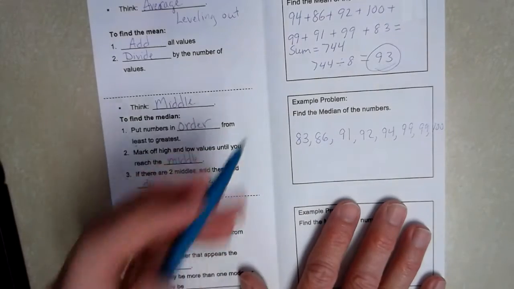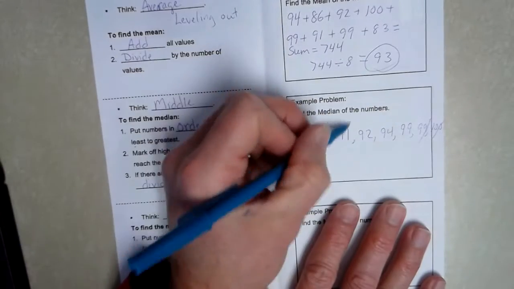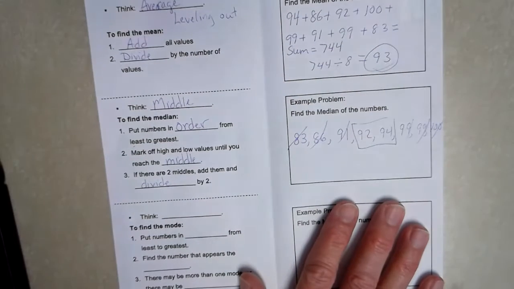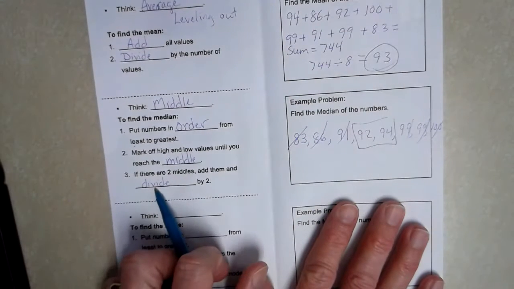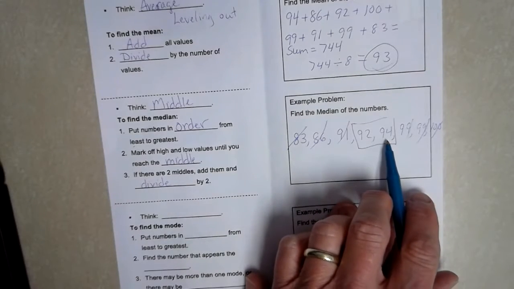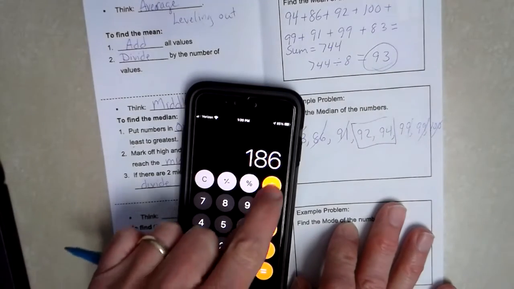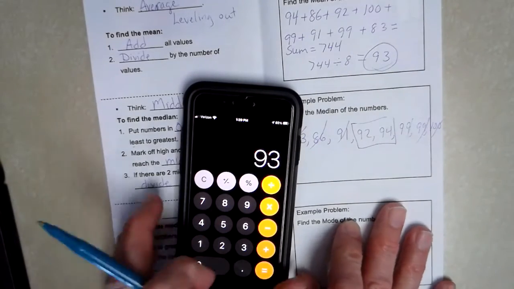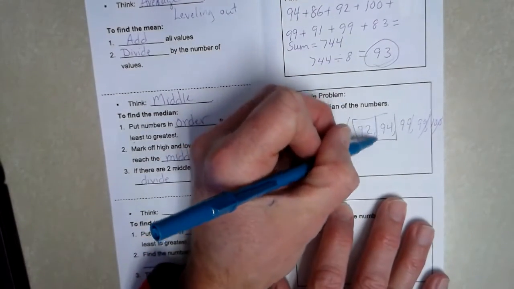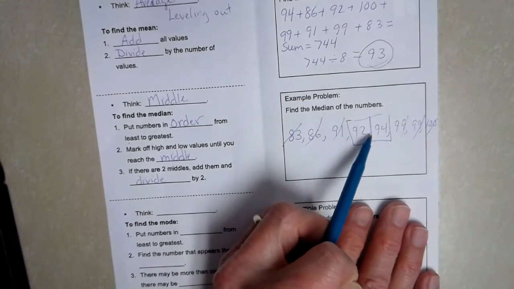So if we cross them off on the low end and the high end until we reach the middle, we're going to have these two in the middle here. Okay, so we need to find the middle of them. Now we can add these two together and get 186 and divide by 2, which is going to give us 93. Or what I can do is, well, what's between 92 and 94? Well, 93 is right in the middle.